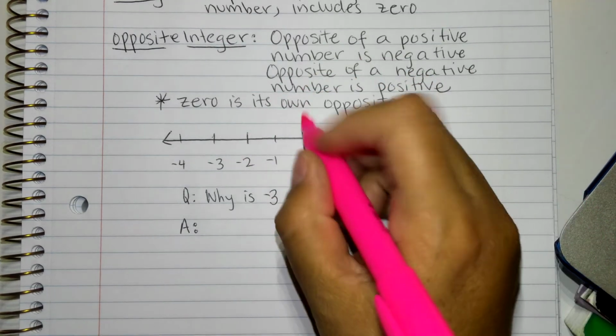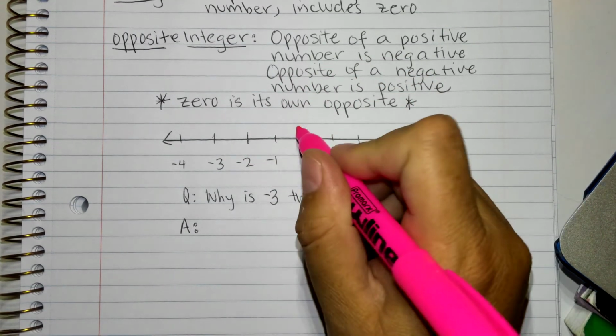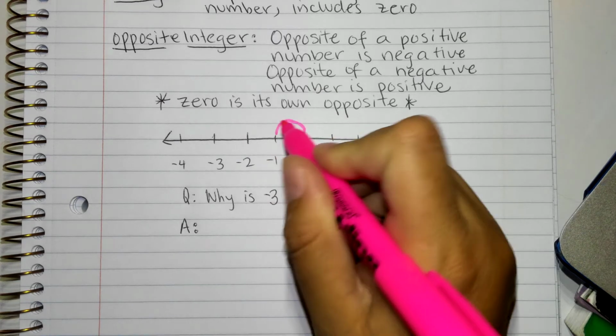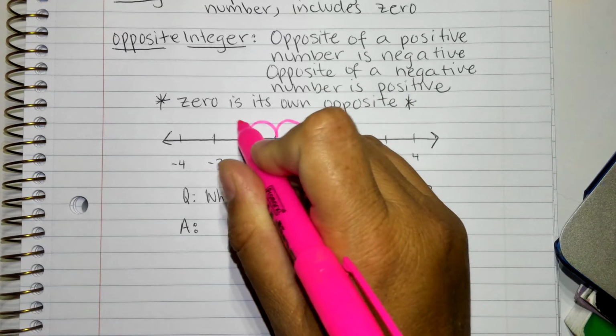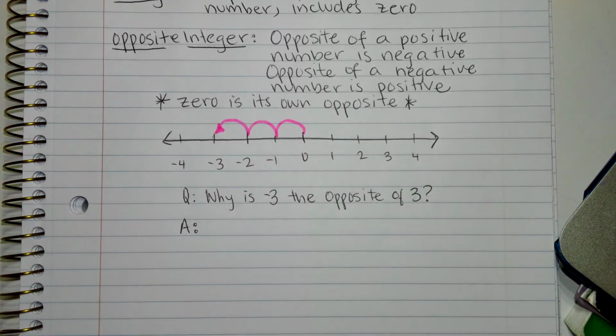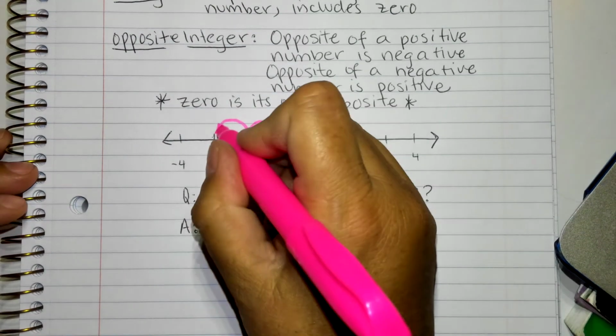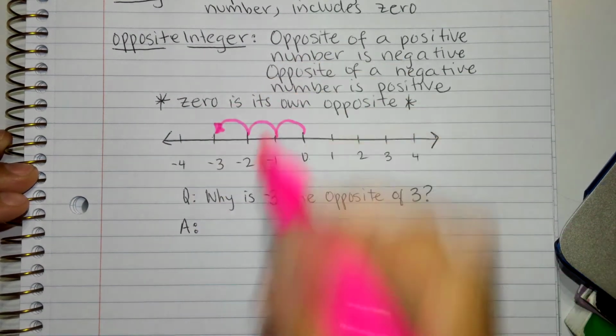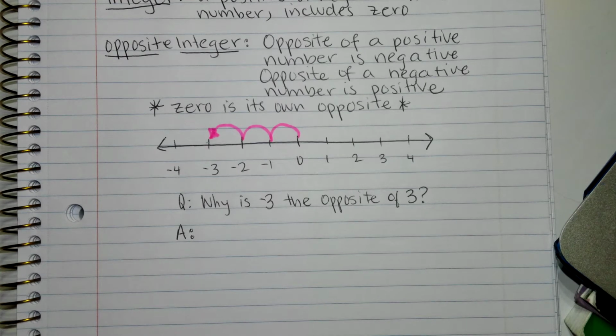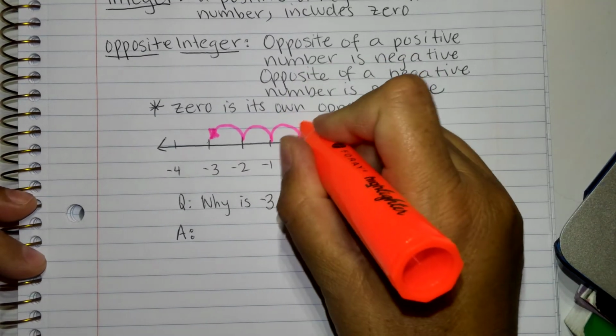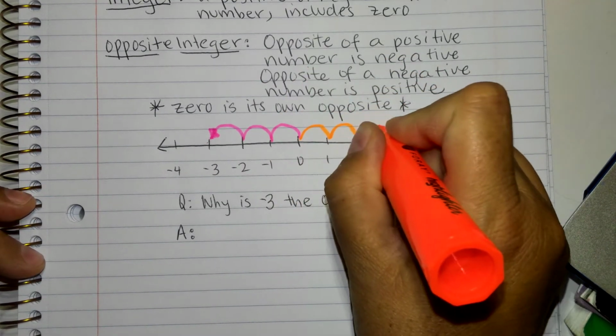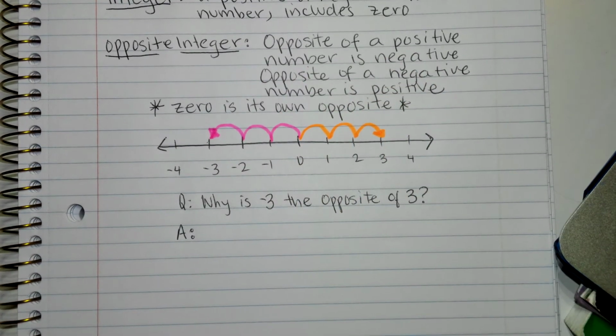And what I'm going to do is I'm going to start here at 0, and I'm going to make 3 jumps. 1, 2, 3 to -3. And I'm going to make 3 jumps. 1, 2, 3 to +3.